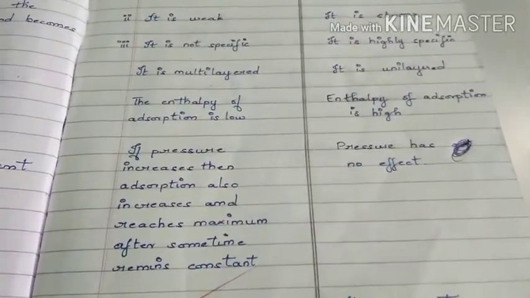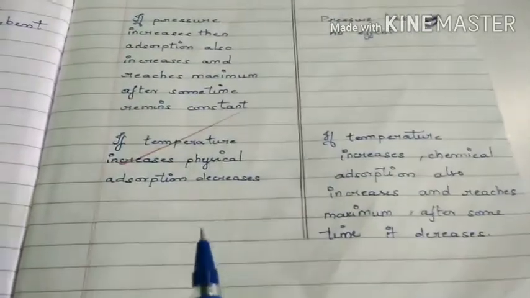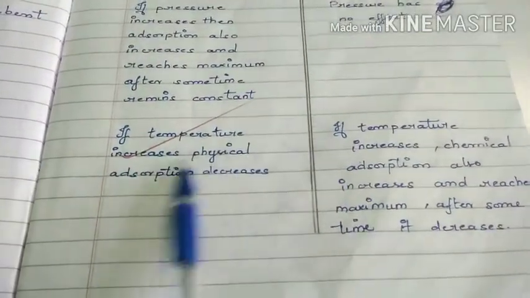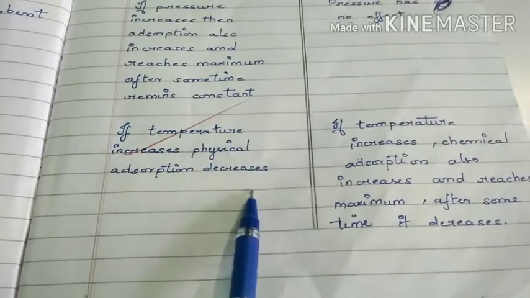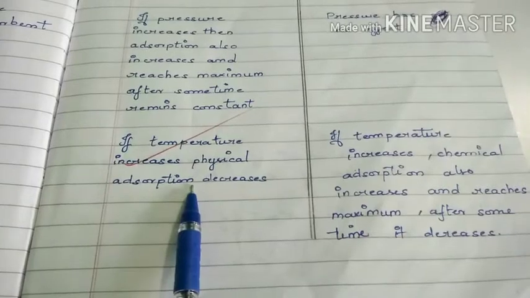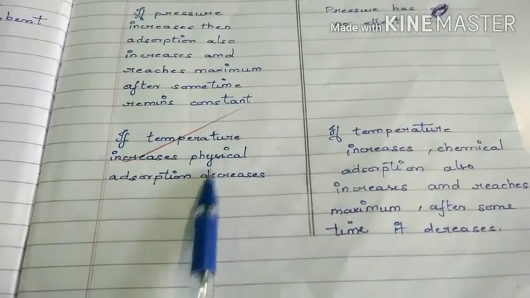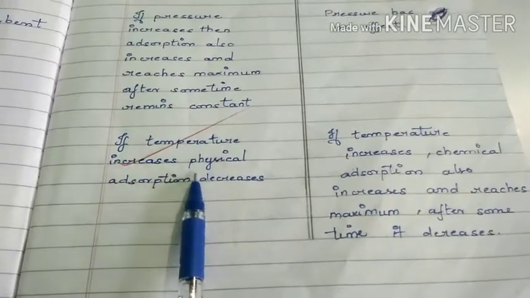In case of chemical adsorption, this is a very important point. Next one, this is also an important thing. If temperature increases, physical adsorption decreases because here weak forces are present. If you apply temperature, then those weak forces will be broken, and then automatically physical adsorption decreases.